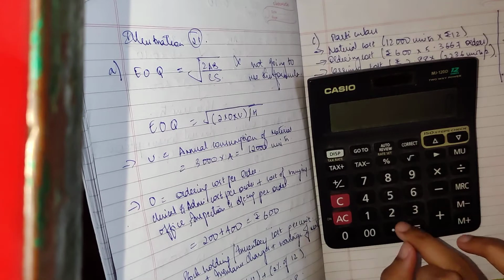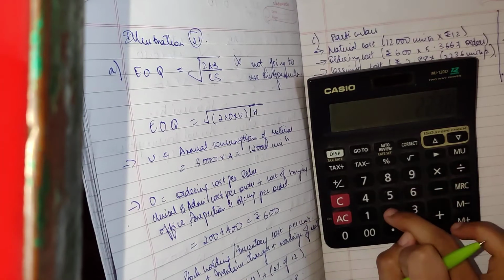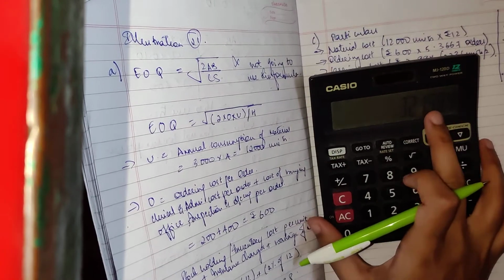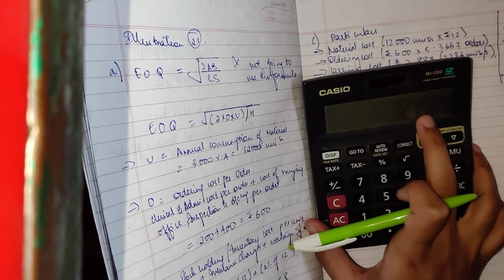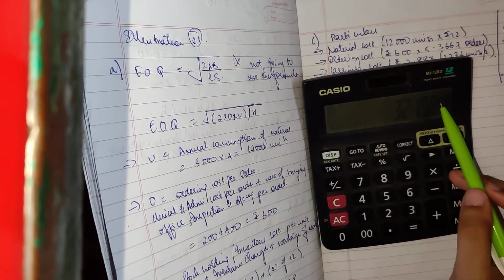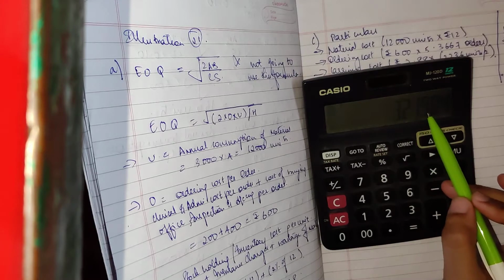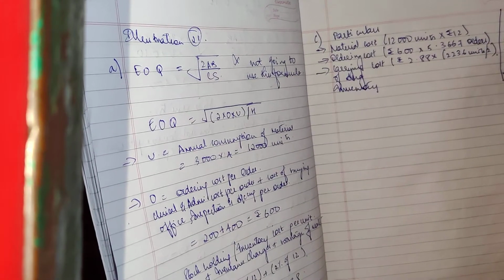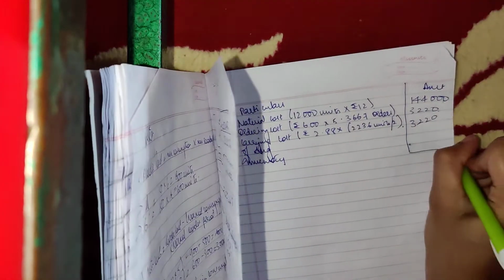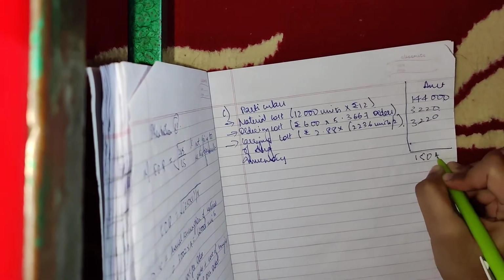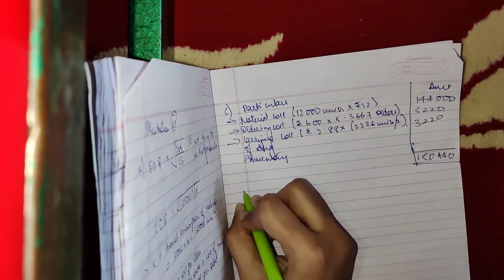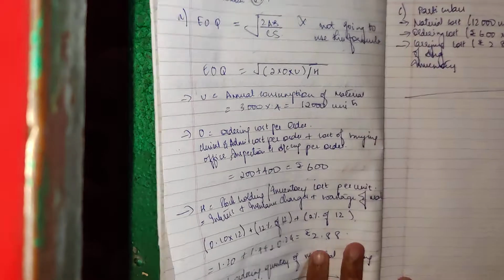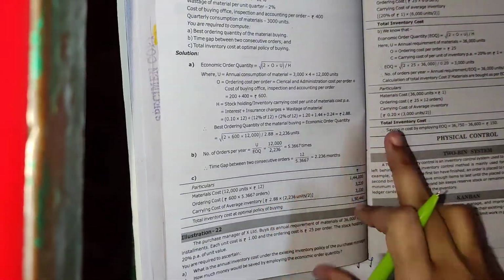Then you have 2.88. No, first solve the second part. 2236 divided by 2 into 2.88 is 3219. So we will take it as 3220 because after 19 you have 8, so it is more than 0.5, so instead of 19 we will take it as 20. 3220, just rounding it off. Okay, so the total is 1,50,440. With this, we come to an end with the solution. This is how you need to show the calculation in the end as to how you're getting all the costs. Now similarly, you have your next problem also.